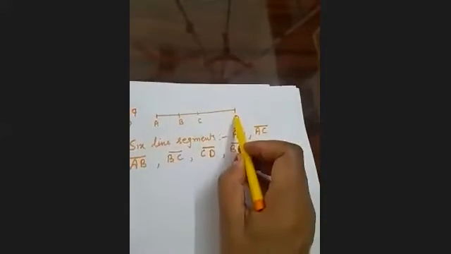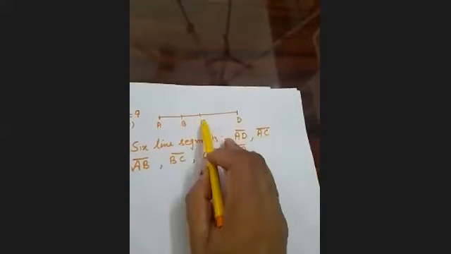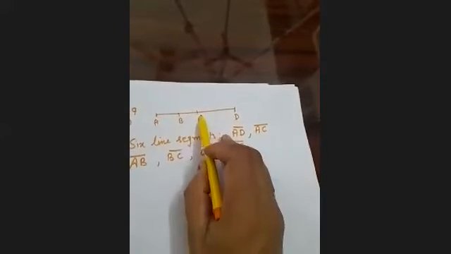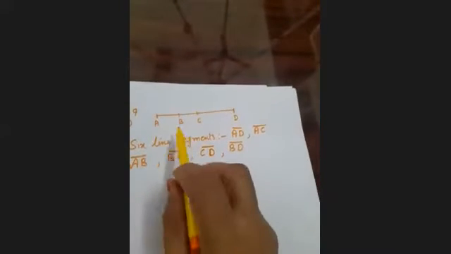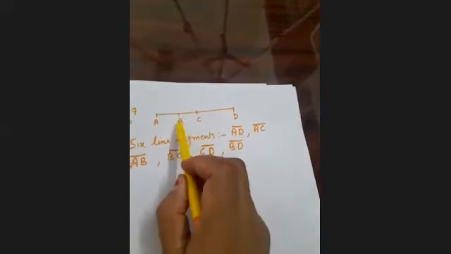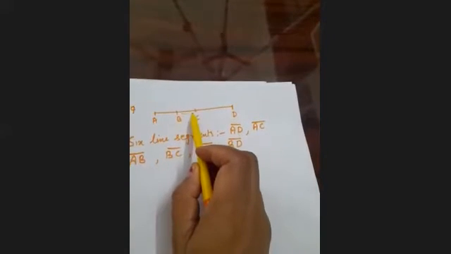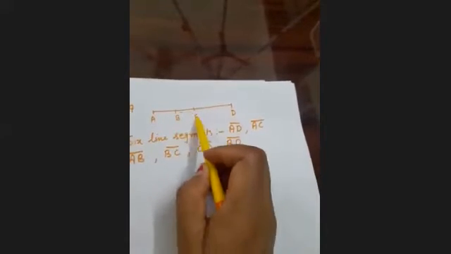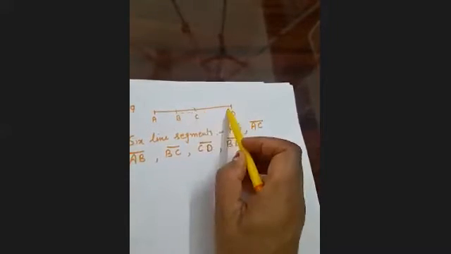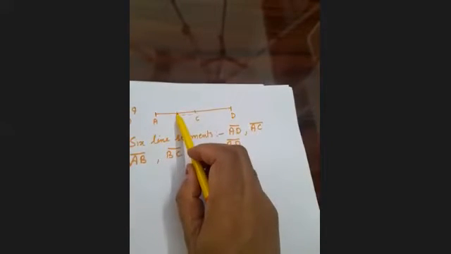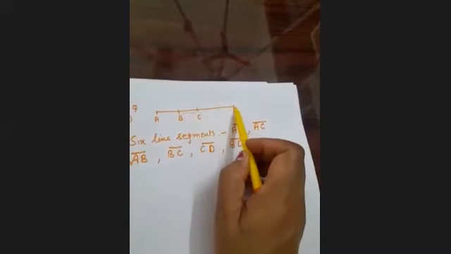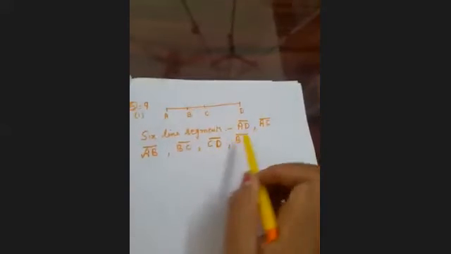AD, AC, AB. Next is BC, this line segment. BC, CD, this one. Next BD, from point B to D. So these are 6 line segments in this figure.